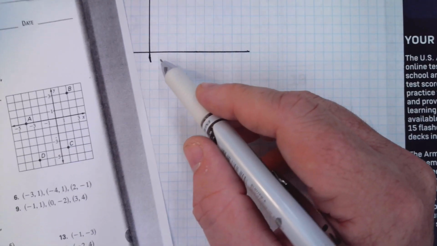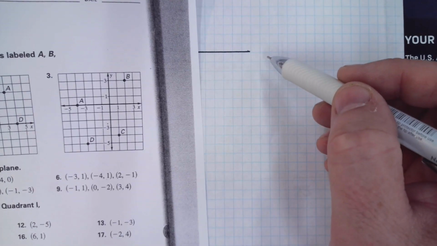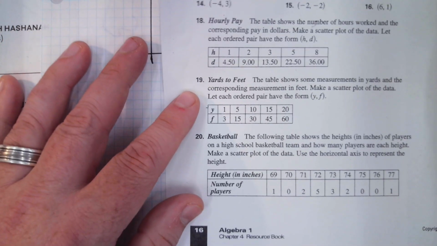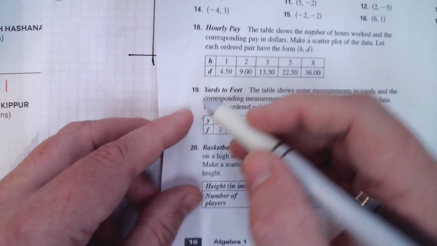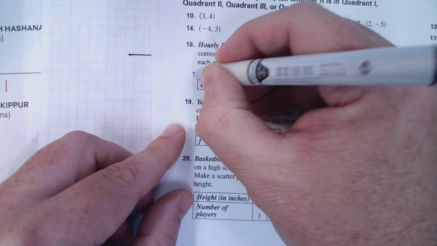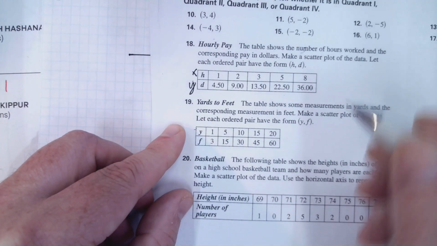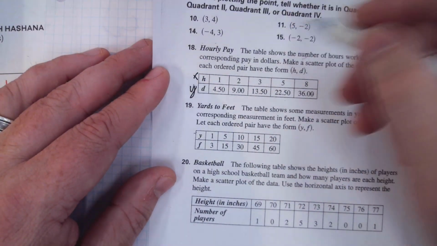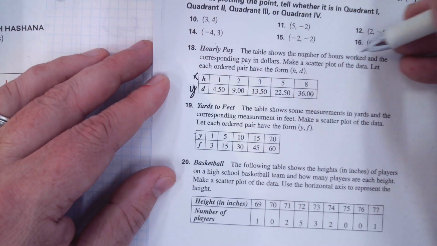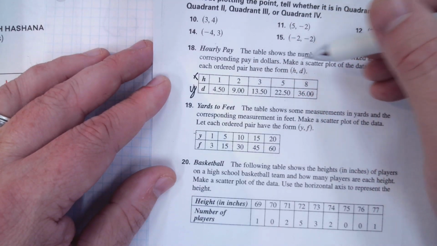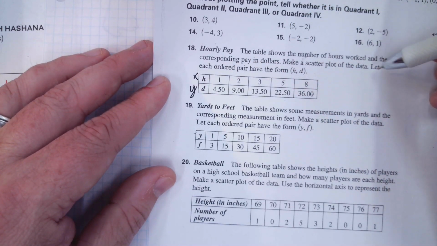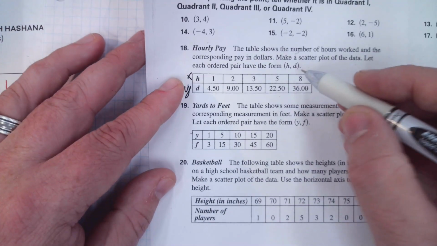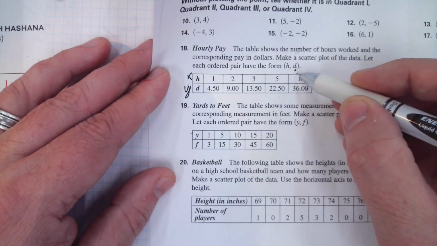Let's look at 18. I don't want to number 1 through 36. I don't think I want to do that. Of course, it says H right here. It says H and D. That's going to end up being X and Y, right? Okay, so hourly pay: this table shows the number of hours worked and the corresponding pay in dollars. Make a scatter plot of the data. Let each ordered pair have the form (H, D). So H is X, D is Y.